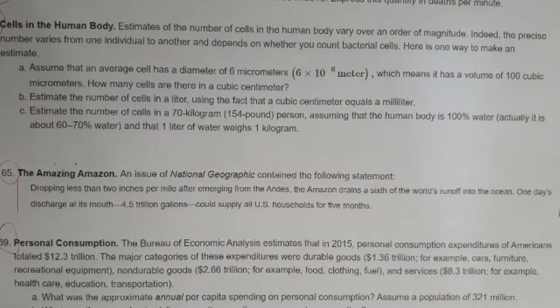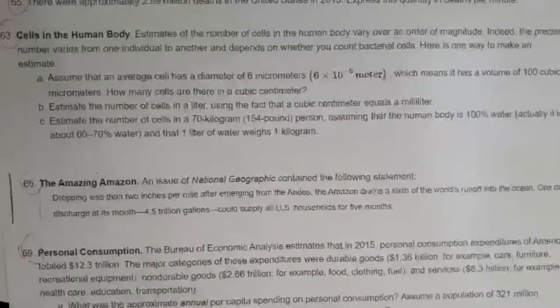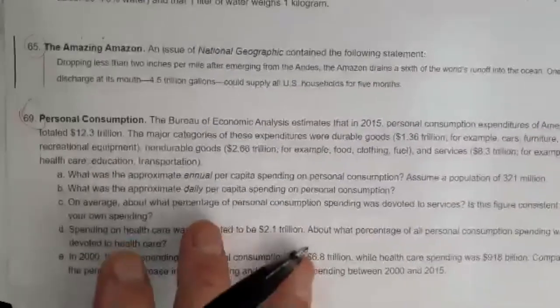Estimate the number of cells. This is an odd one. I'm going to leave that one to y'all to do, and do these other two.